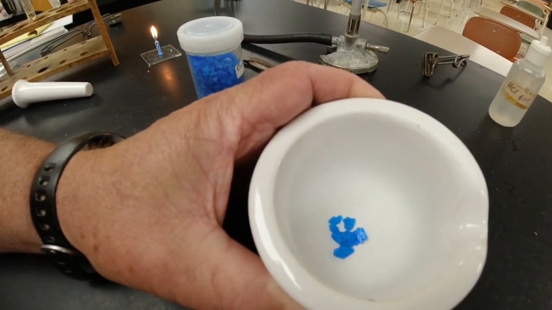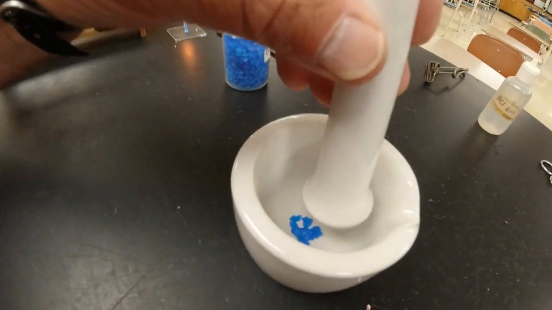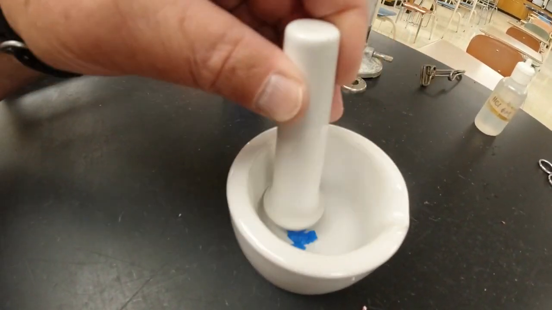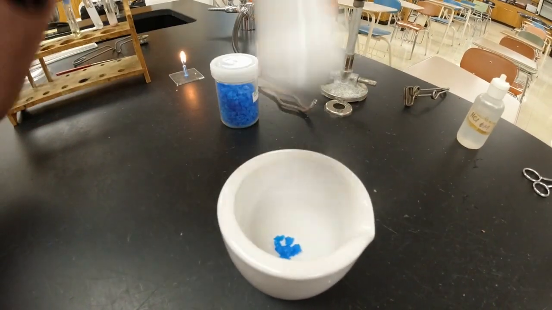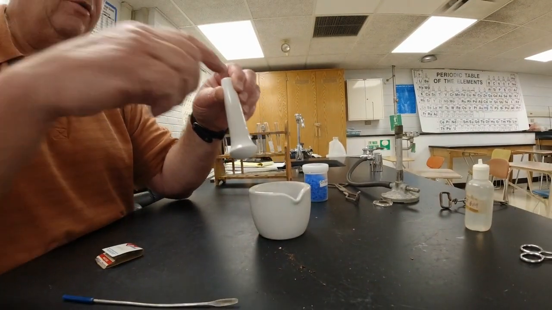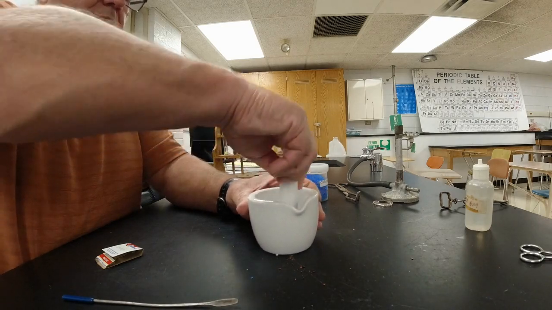Let's do what we do with the mortar and pestle. Now, the way to do this properly is you make a circular motion around it like this, and you grind them up like that. You don't hammer them because you're going to break things with that. So while I do that, let's grind that up.